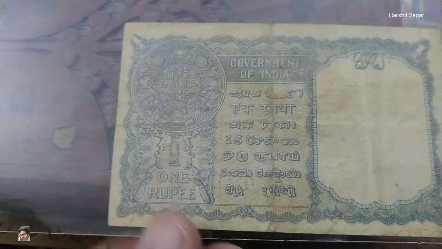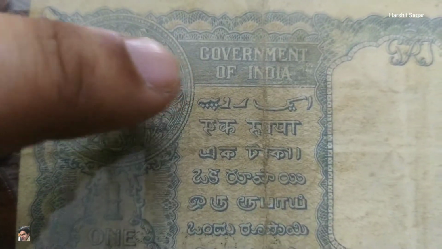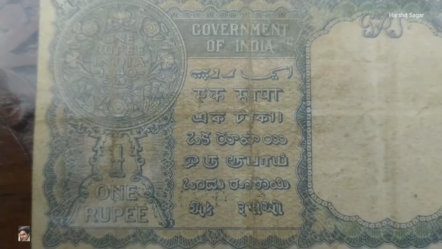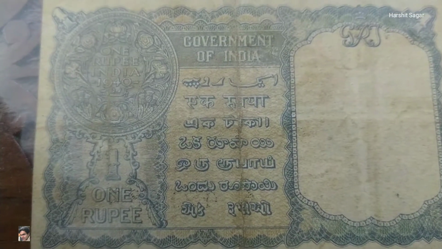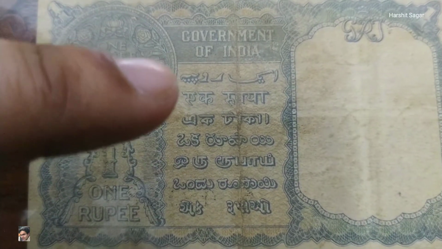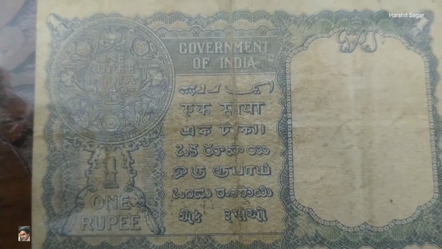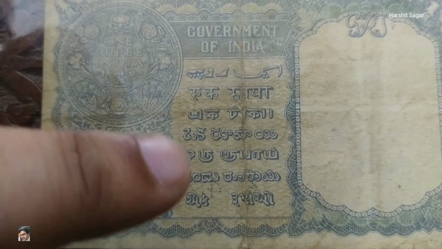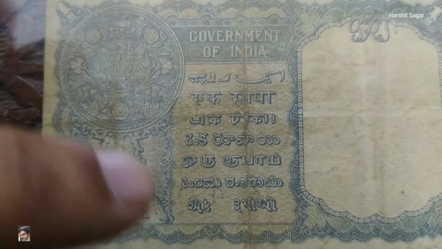On the back of it, Government of India is printed, and in the center there is a language panel consisting of 7 Indian native languages. Starting from the top is Urdu, then Hindi, also known as Devanagari, then Bengali, Telugu, Tamil, Kannada, and the last one is Gujarati.